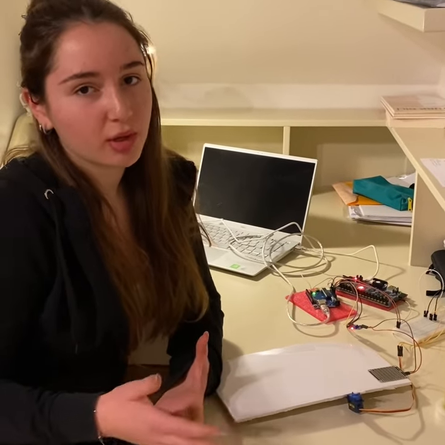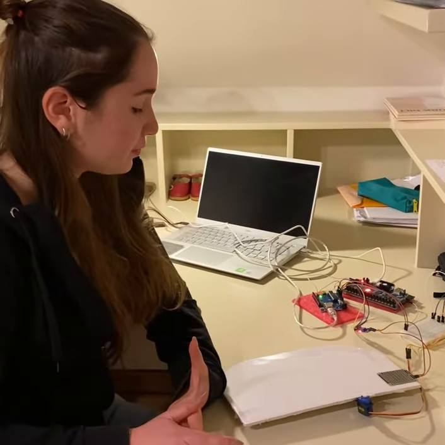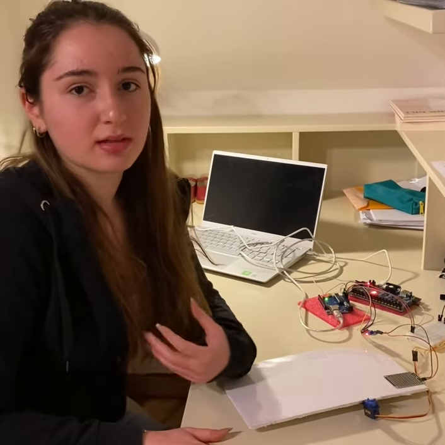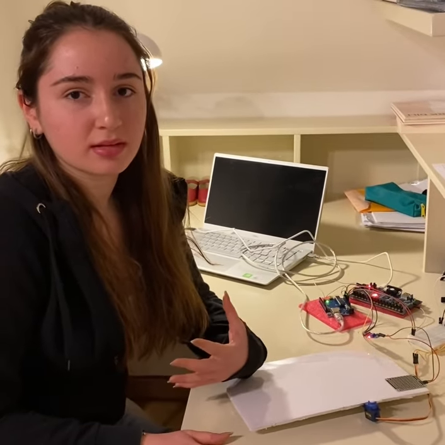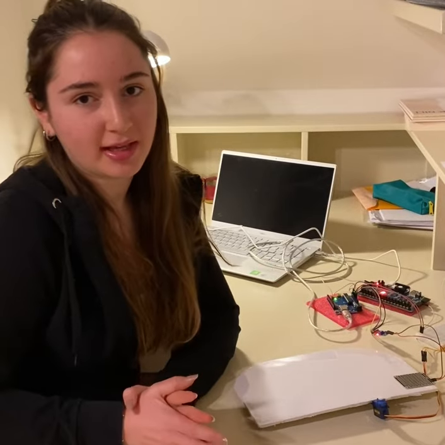Today I'm going to present to you my EEE102 term project. Basically, I made an automatic car wiper that can change its speed depending on the amount of water present on the surface, the amount of rain. For this purpose, I used Arduino and mostly VHDL.